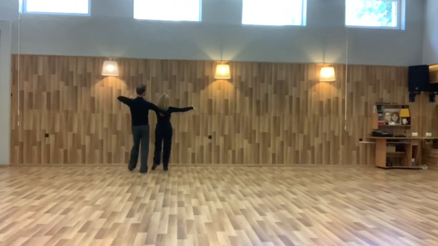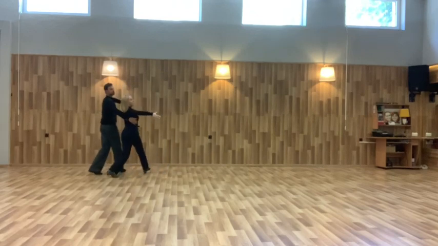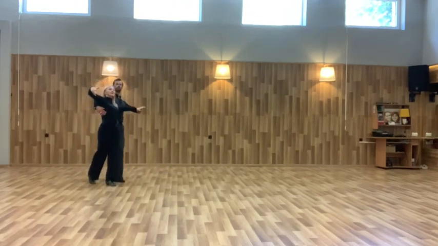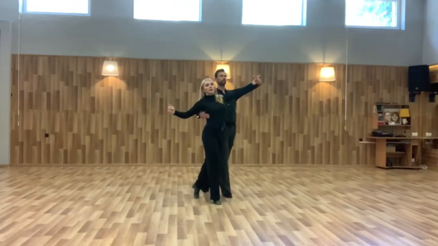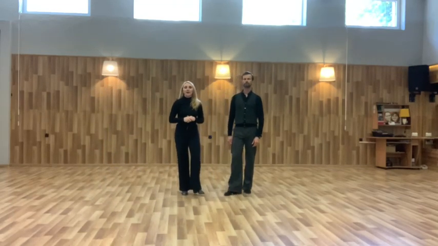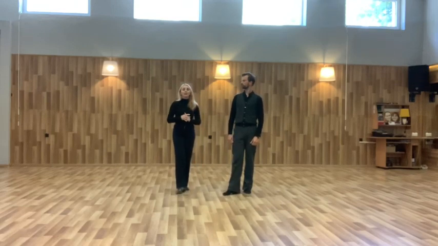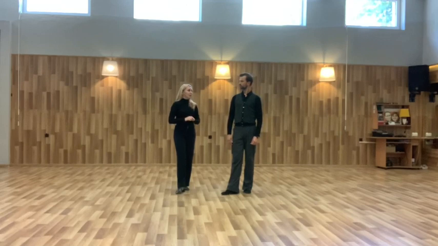We're going to underturn it slightly for now. And 4, 5, 6. Into running step. 1, 2, 3. Since we have a smaller space, we're going to slightly underturn it. Normally we should have a 3/8 of a turn in this open right turn.